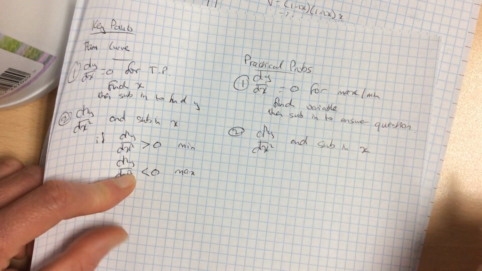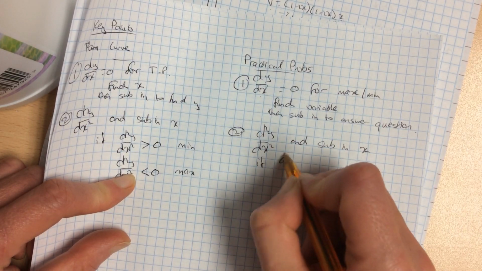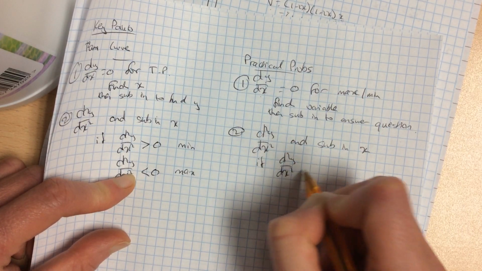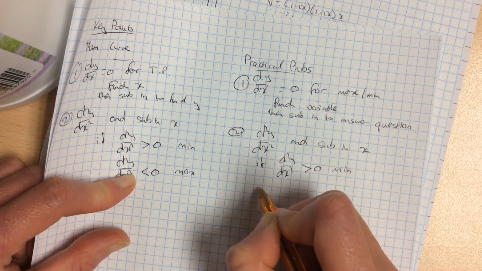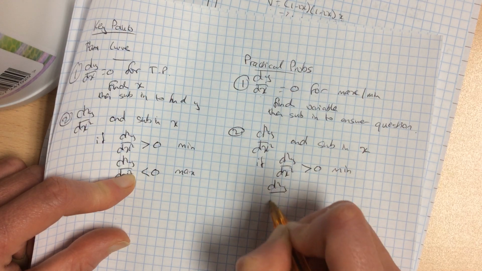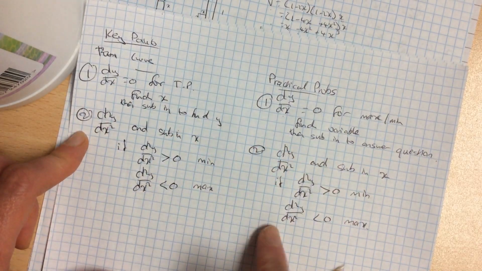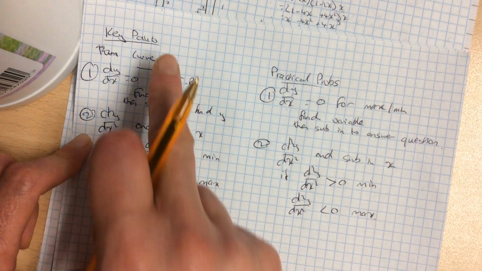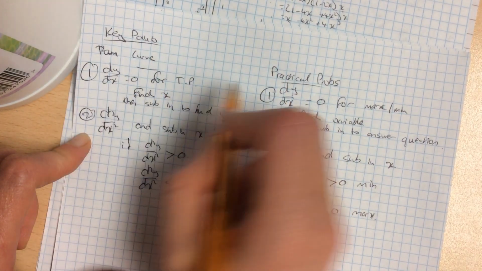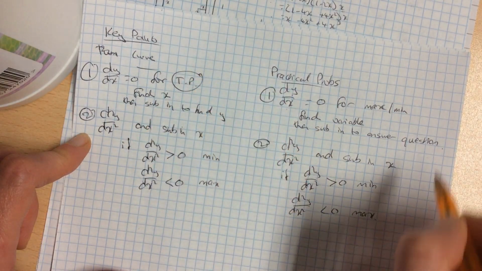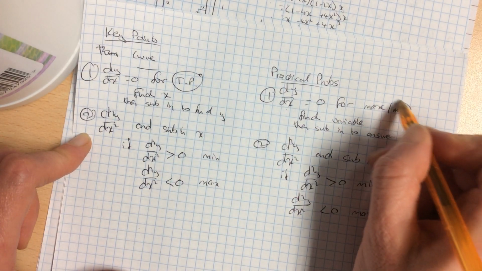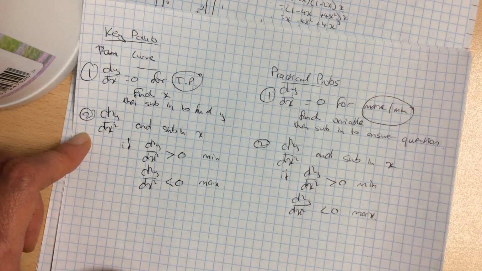We'll just call it x. And if your second derivative is bigger than 0, it's minimum. And if it is less than 0, it's maximum. So it's the same problem. Okay. Over here, you will see the key word will be turning point or stationary point. And on this side, the key word will be max or min.